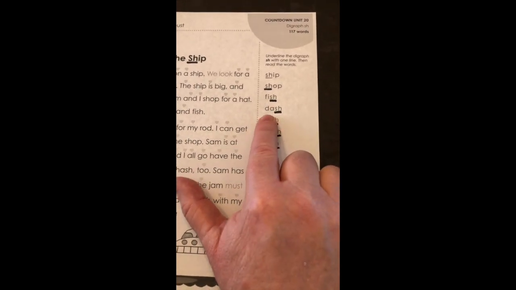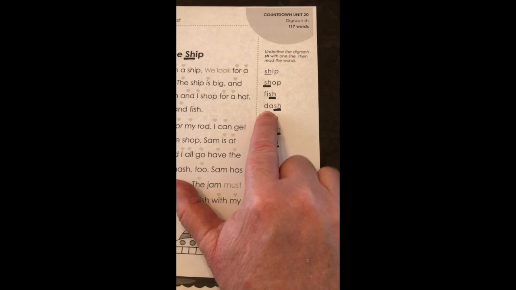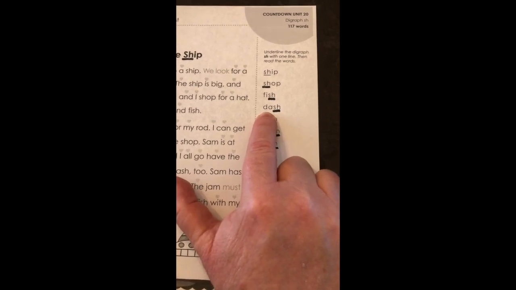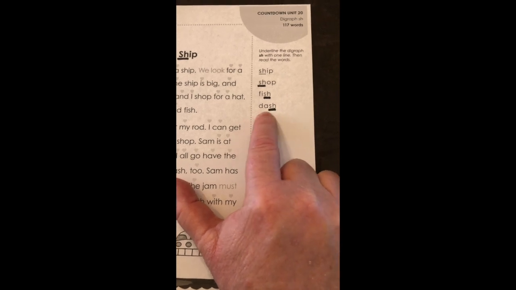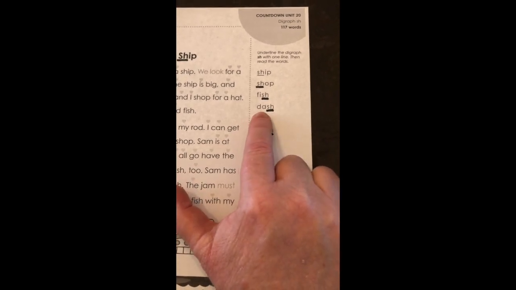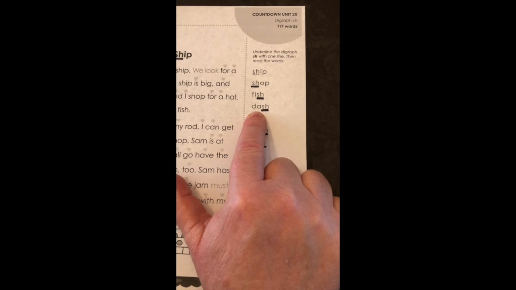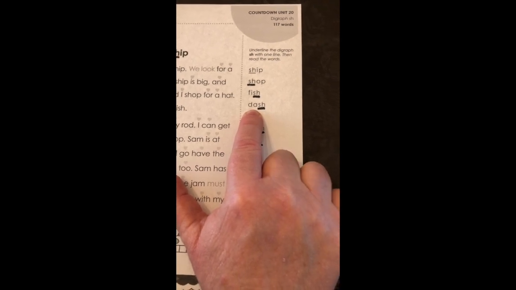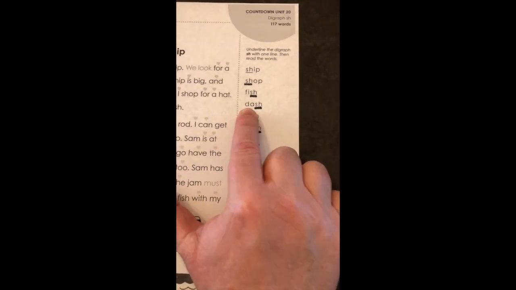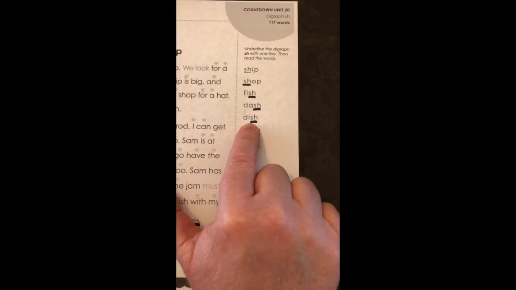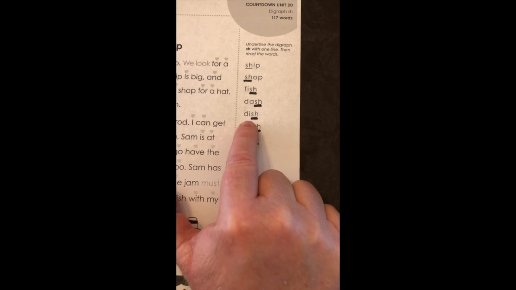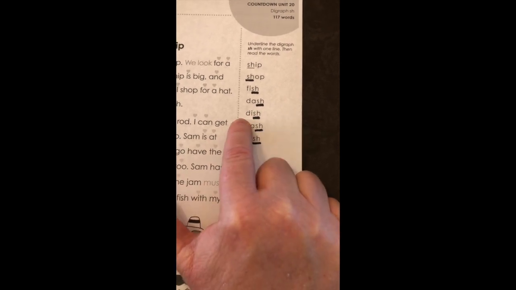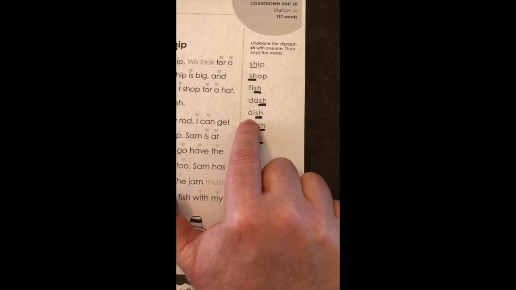Good. Let's take a look at this word. This is dash, dash. Now you say it. Very good. Dash. Now let's look at this word. This word is dish. D-ish. Dish. Now you say it.